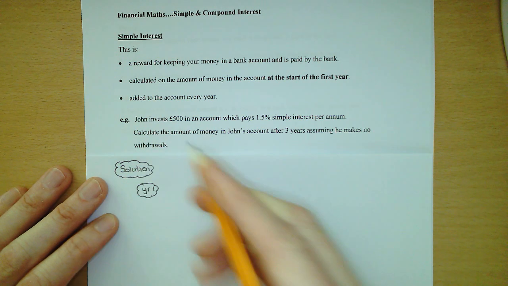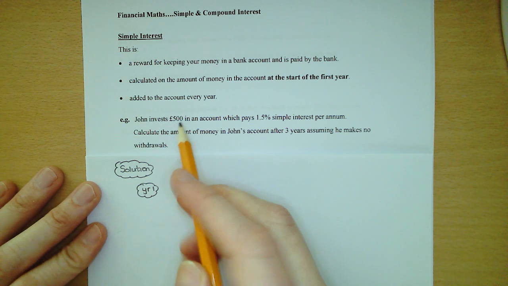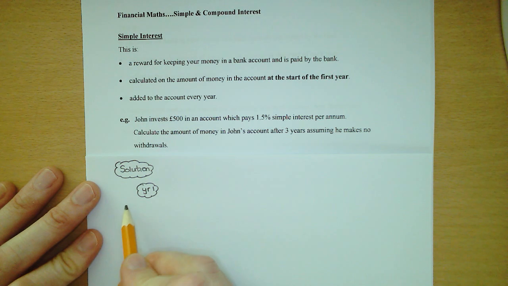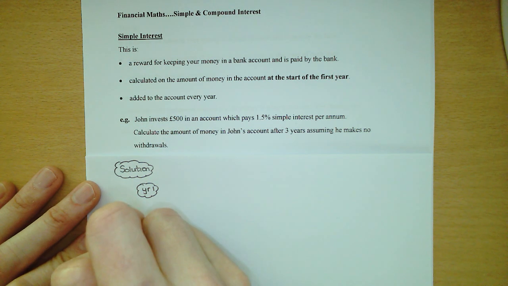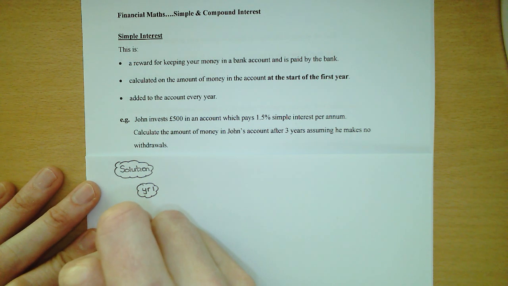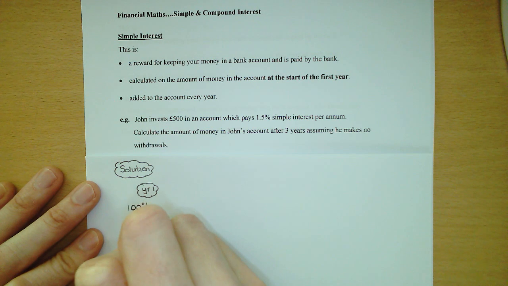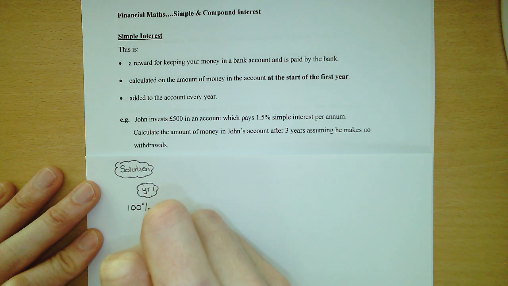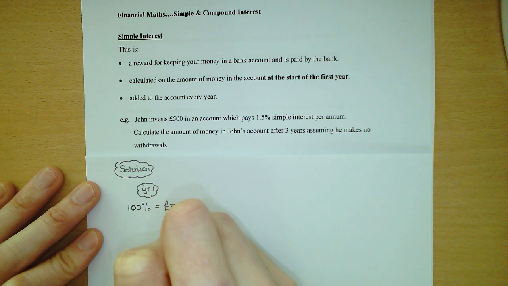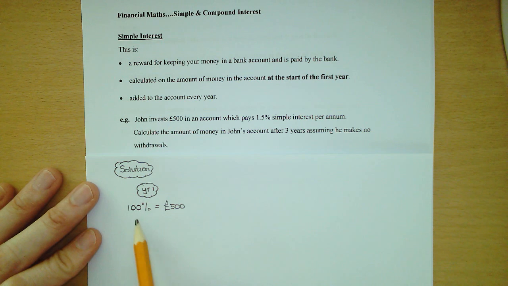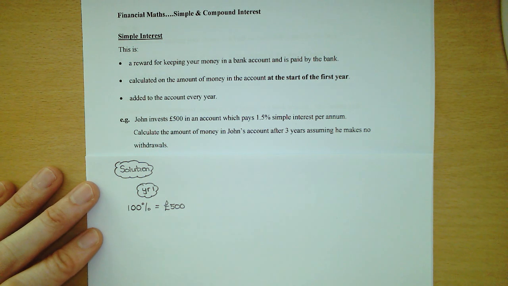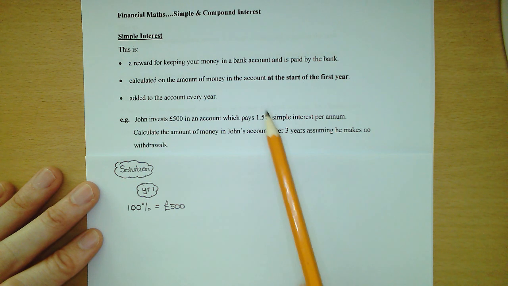And John comes along to the bank and he puts £500 in the bank. So what we start with originally as a percentage is 100%. We've talked about that before. So the £500 he puts in the bank is worth 100%. Now, over the course of year 1, the bank are going to reward him by paying him 1.5% simple interest.